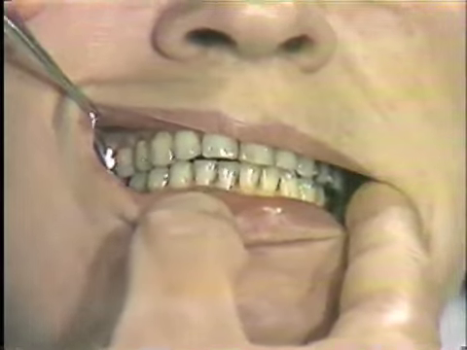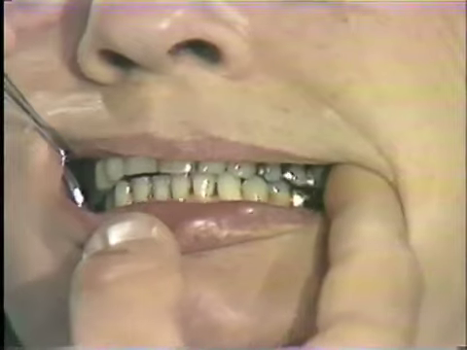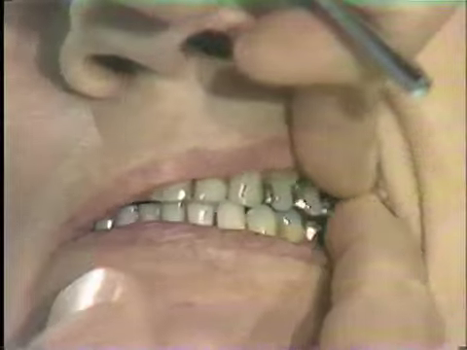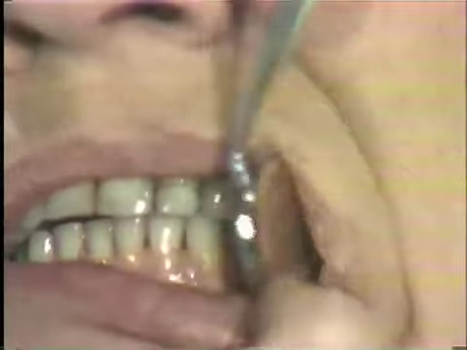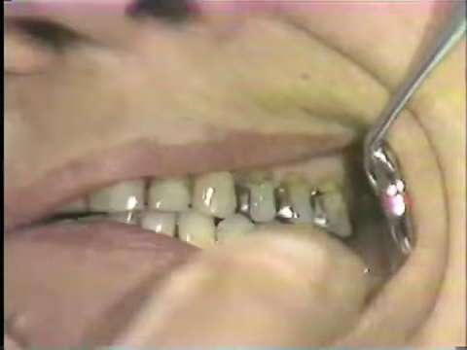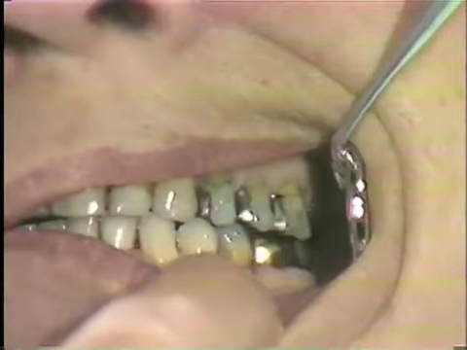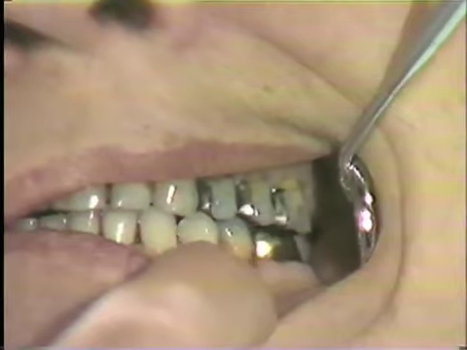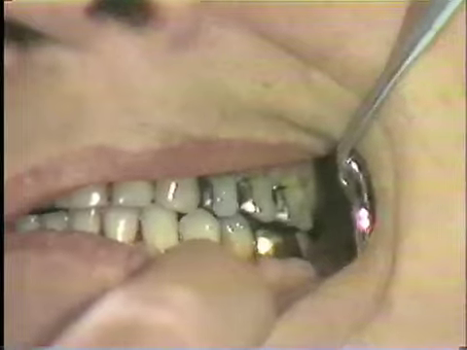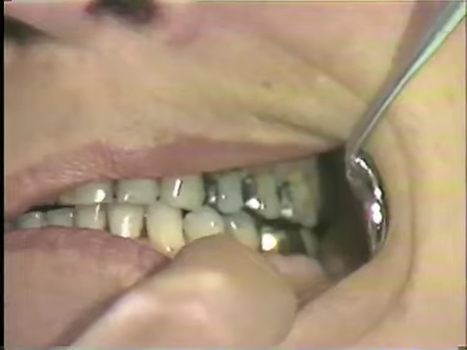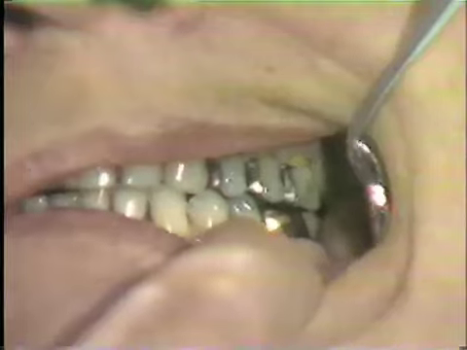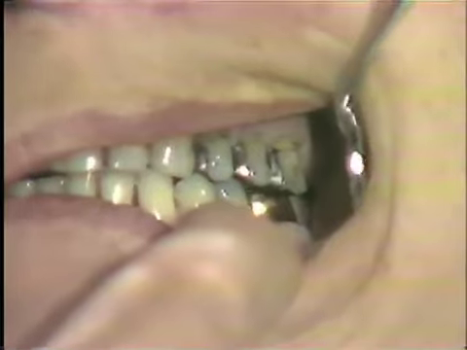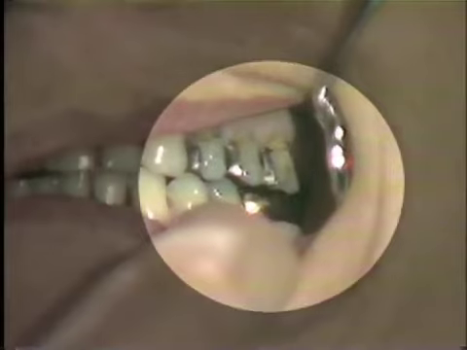And just turn your head to the right. We can see that in this area we have a mild class 2 relationship or retrognathic relationship, placing the mandibular first molar somewhat posterior to the usual position in relation to the maxillary first molar.